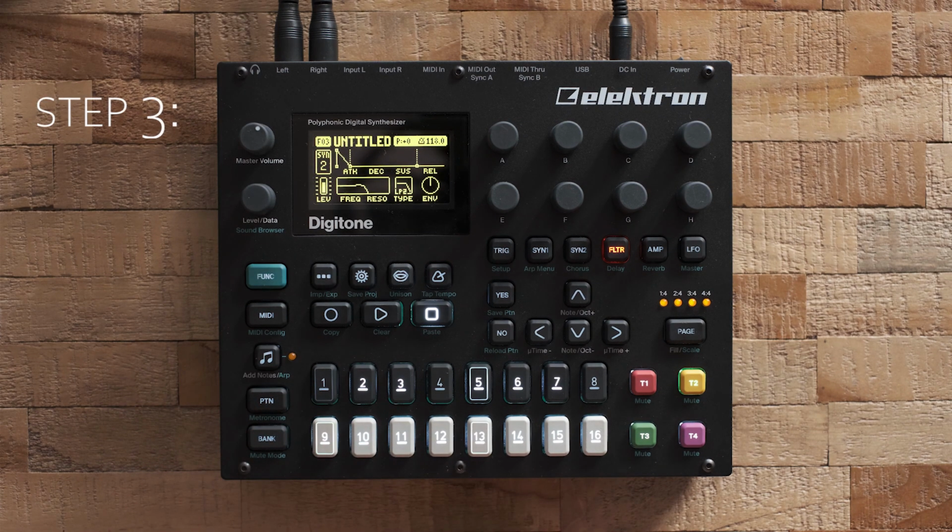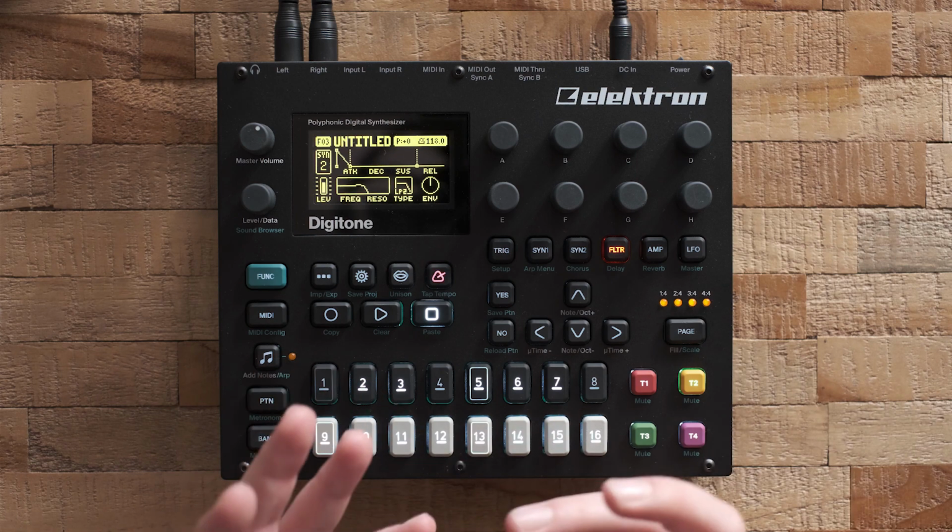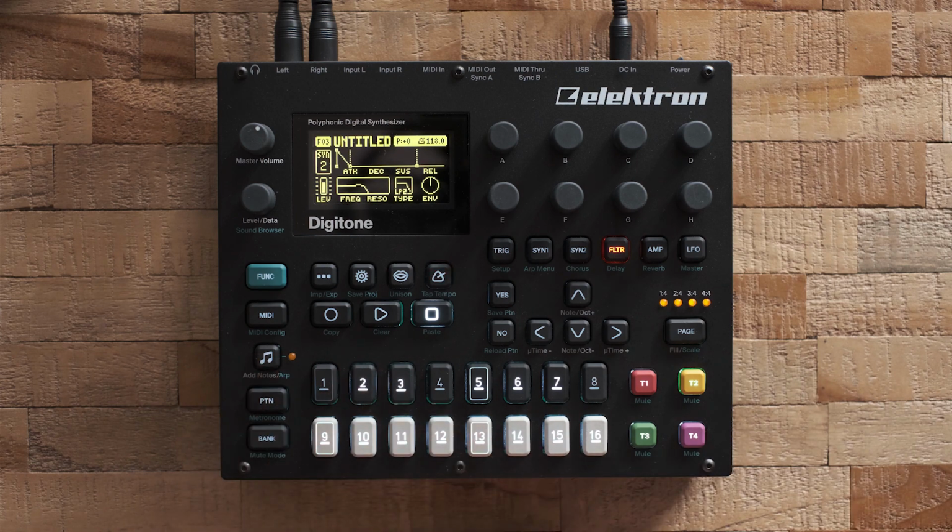Step number 3 is creating pattern variations. With the first pattern done, I tend to find variations of the pattern that maintain the character of the jam, but still add more variation to it. So I copy the pattern and add or remove elements and sounds. This way I can increase the energy level or decrease it. This also works great with changing the parameters in every pattern.